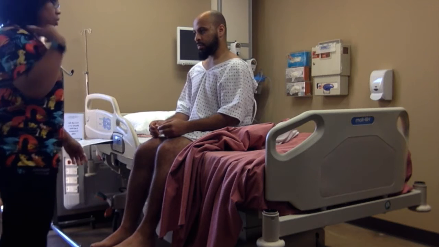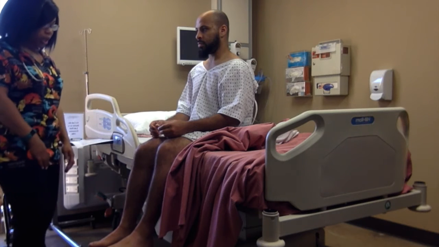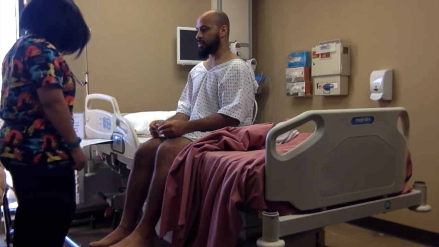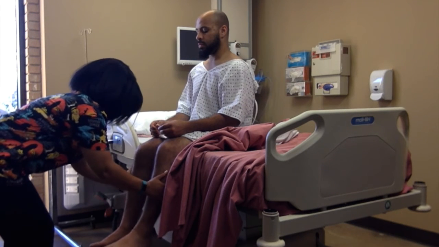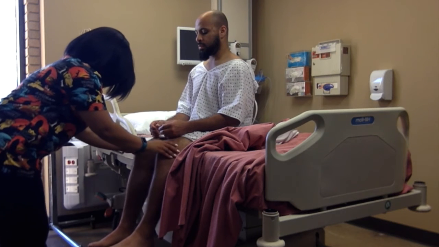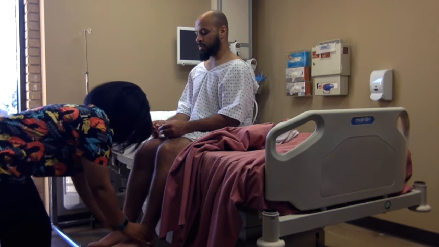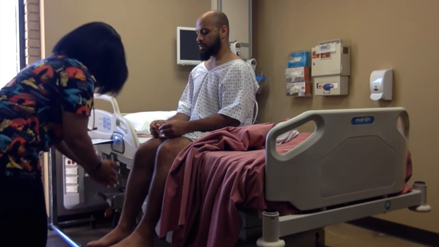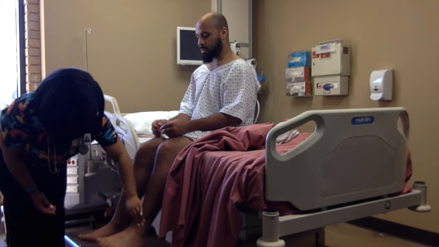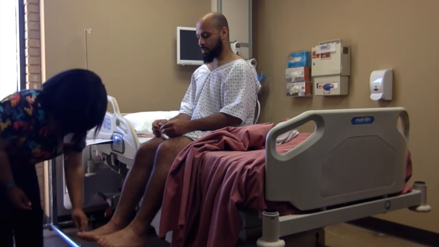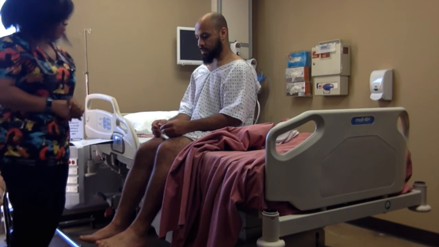Okay, next I'm going to inspect the legs, looking for their color, the hair distribution, and noticing any scarring that may be there. I'm going to palpate the legs for temperature. I'm going to palpate the joints for any swelling. Okay. Then I'm going to palpate the feet, the legs, and the ankles, noting any peripheral edema.